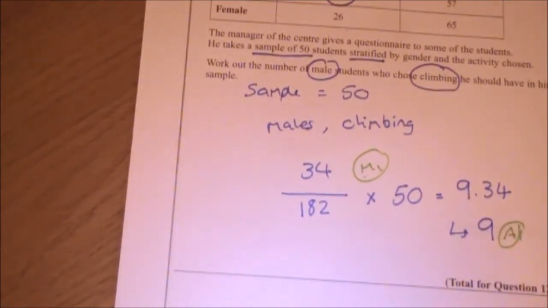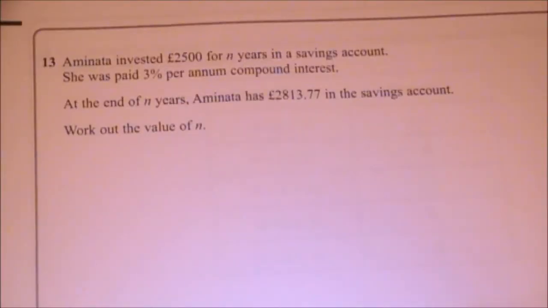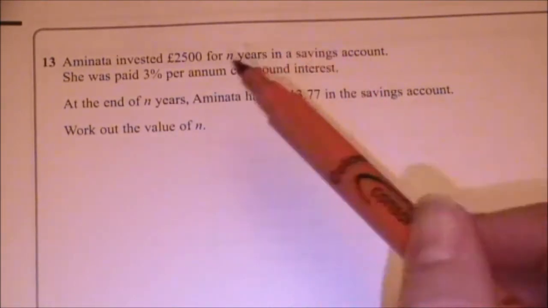and you get the 2nd mark for getting the correct answer. Question 13 is a compound interest question, and it's only worth 2 marks once you know it, but it is something that you're going to have to learn and you're going to have to practice in order to remember.